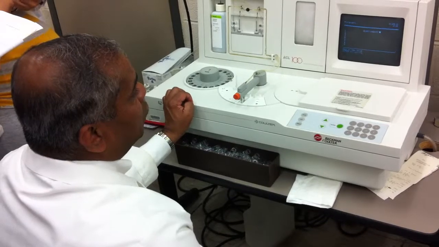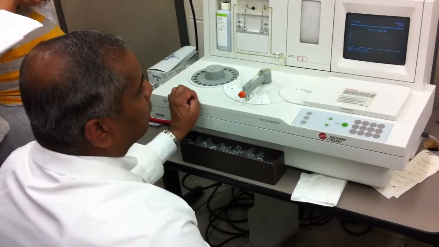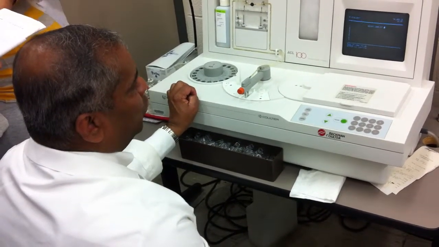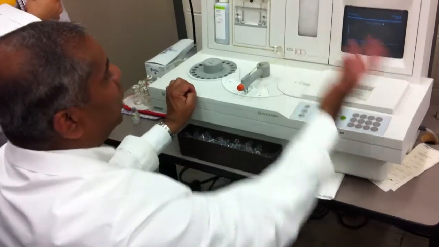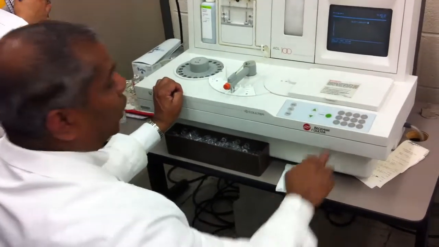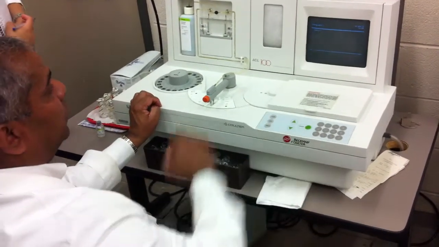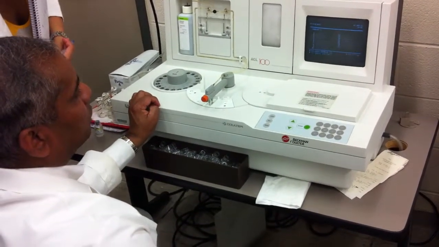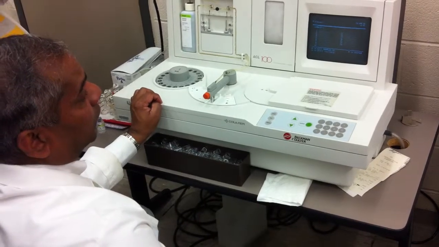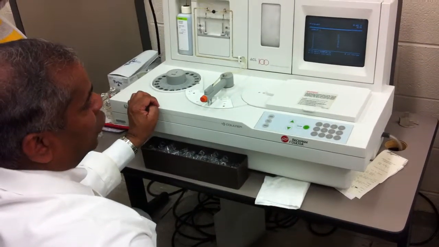So here it's asking you to do what? Select a load list. So which one should we select? One, because they're all available, right? So all you have to do is press 1, enter.